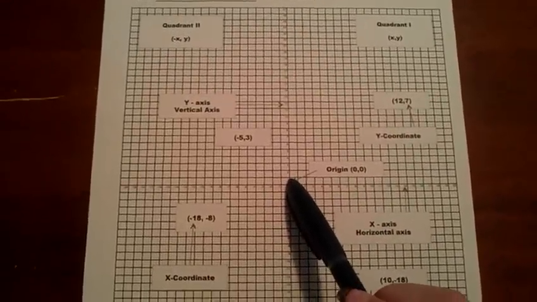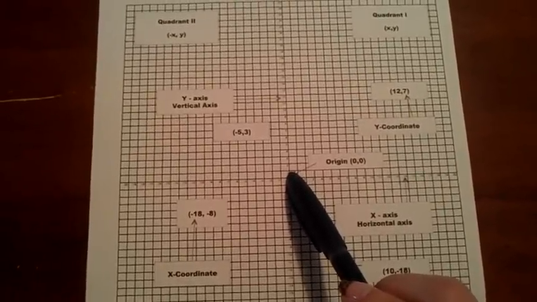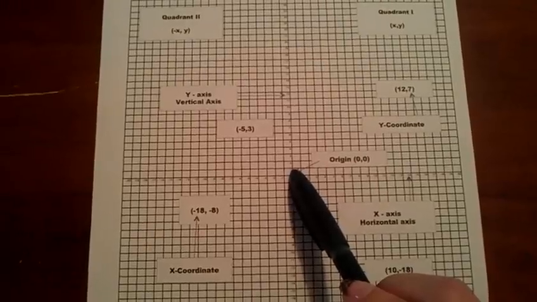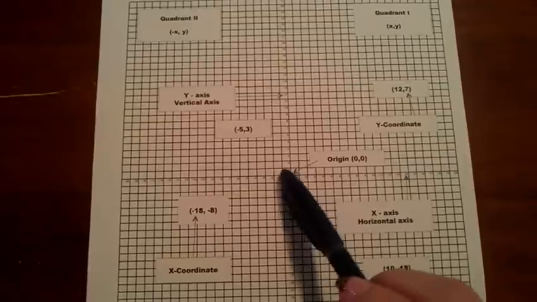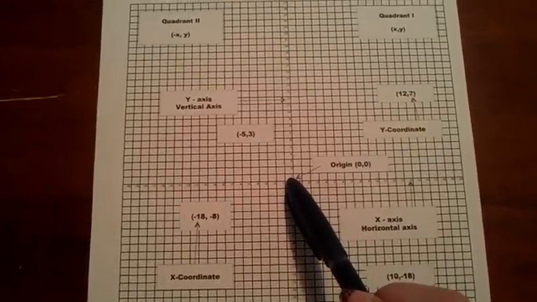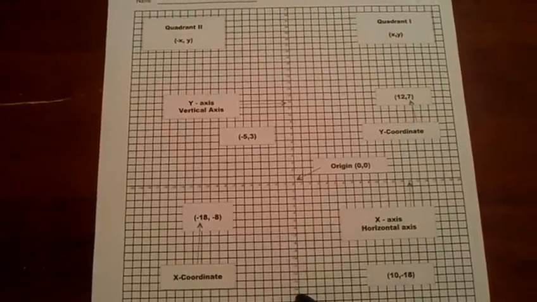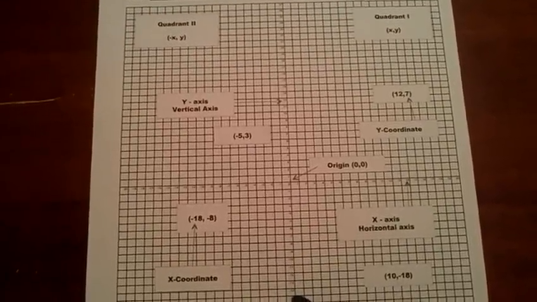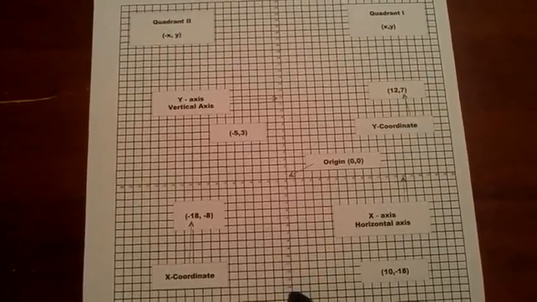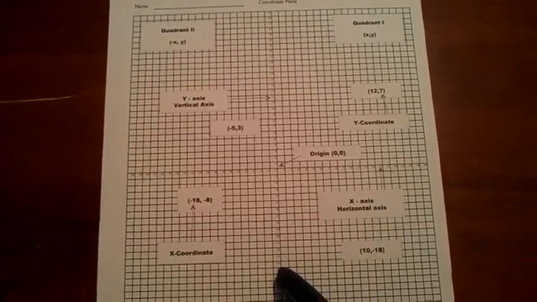Let's say that we were given point 0, -5. Well, our first number given to us was 0. That means we don't go left or right. We stay right there on the y-axis. And our second number was -5. That means we go down 5 spaces. So any number, or any ordered pair given to you, tells you exactly where to go on the coordinate plane.